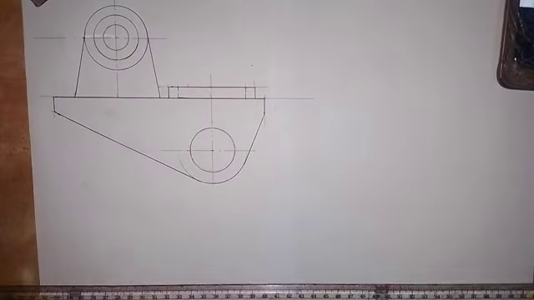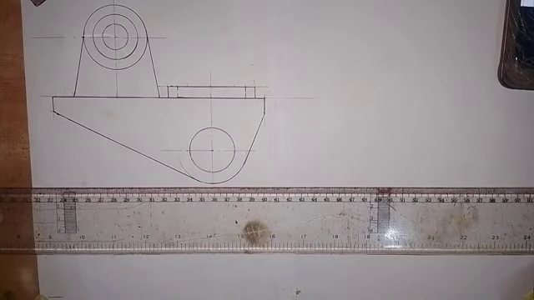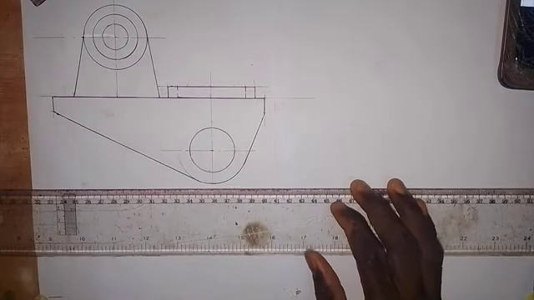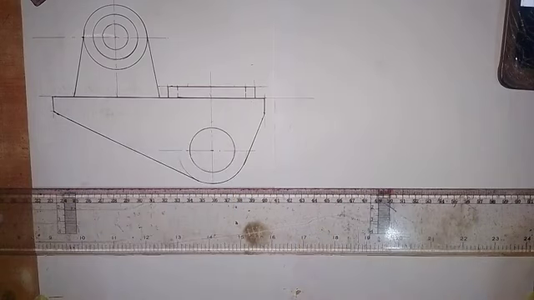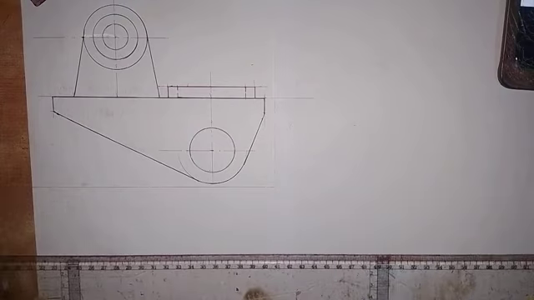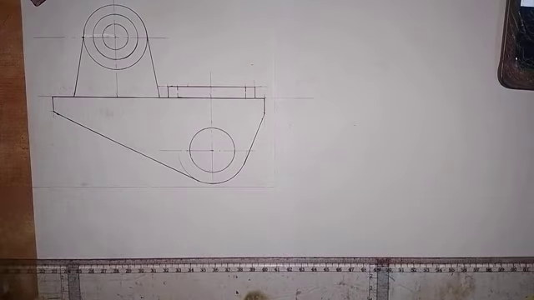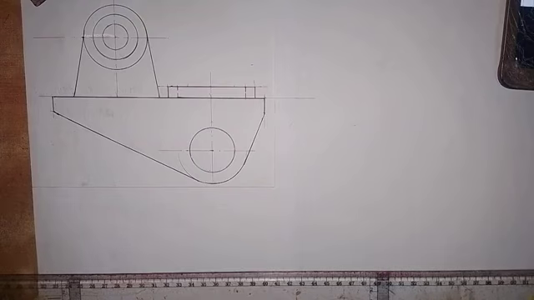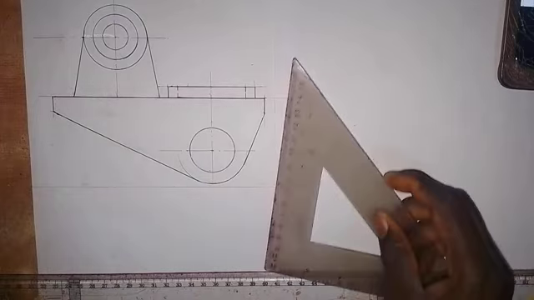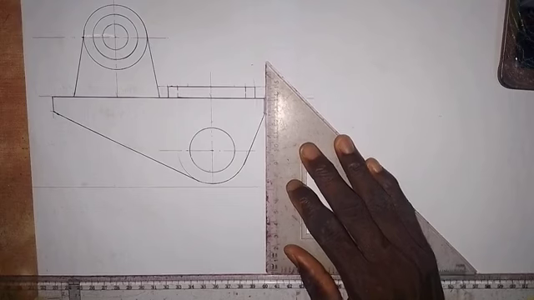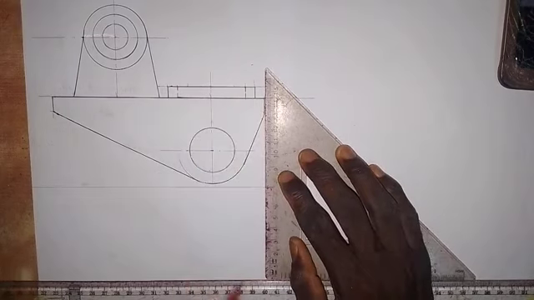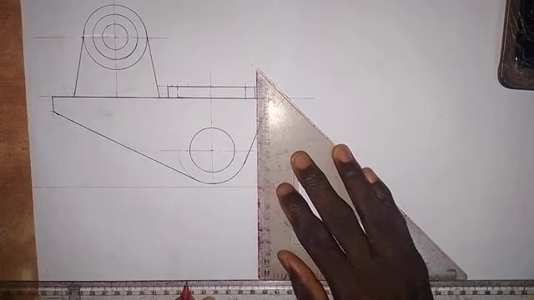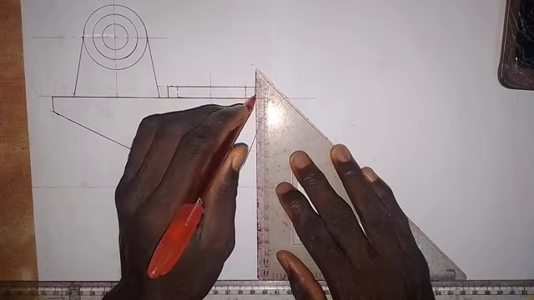First of all, we come down a little bit from the front elevation, and we draw a horizontal line to this side. Having drawn the horizontal line, the next thing we are going to do is project lines. I will make use of what we have here. From this point, I'm going to draw a vertical line down. Then I will also come to this point here and draw a vertical line down.